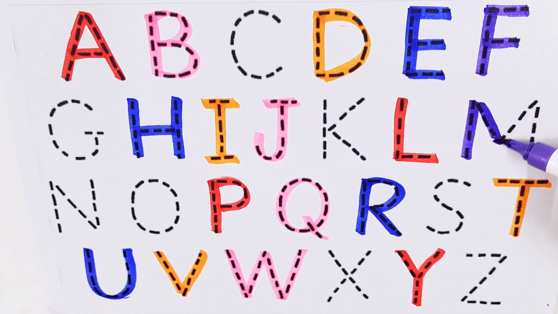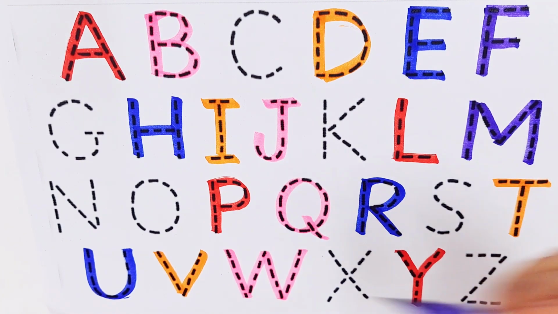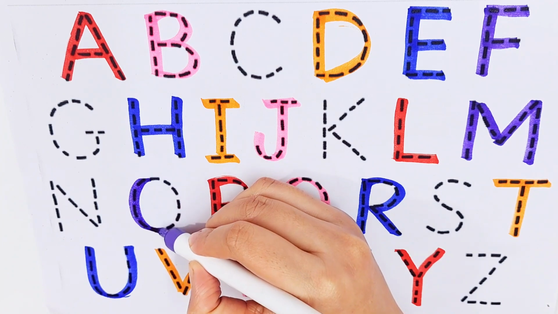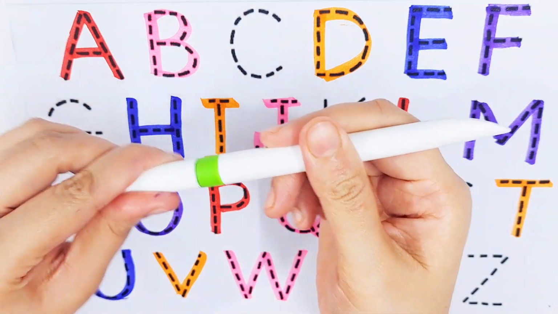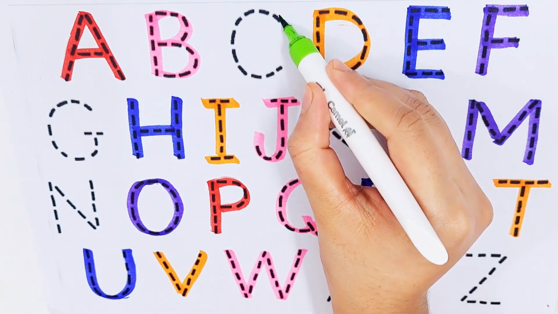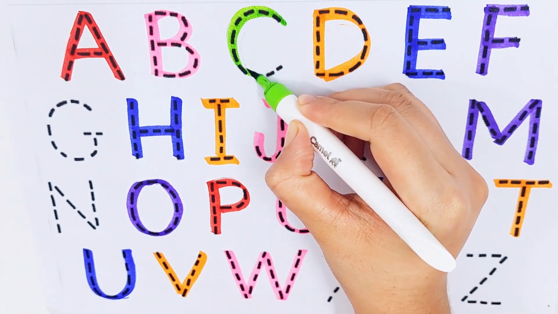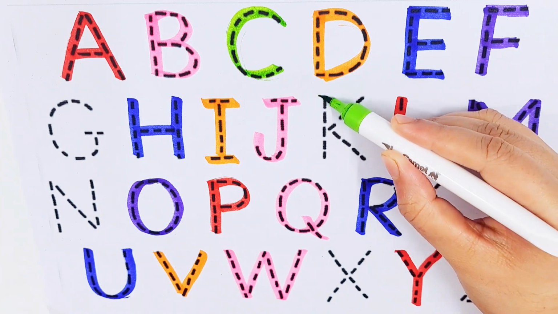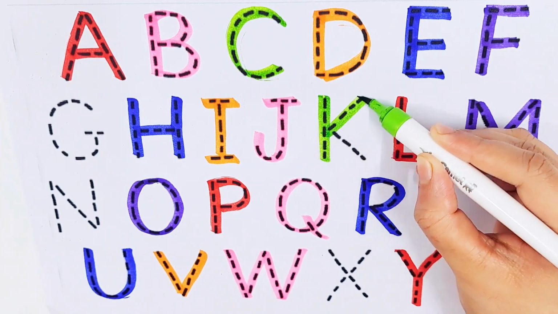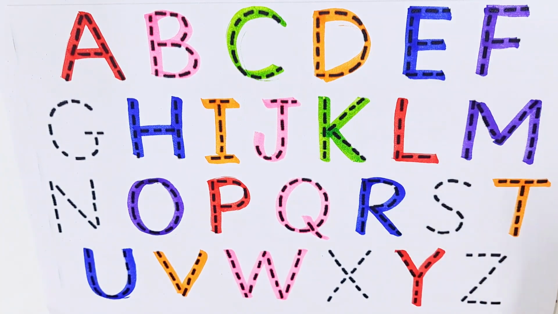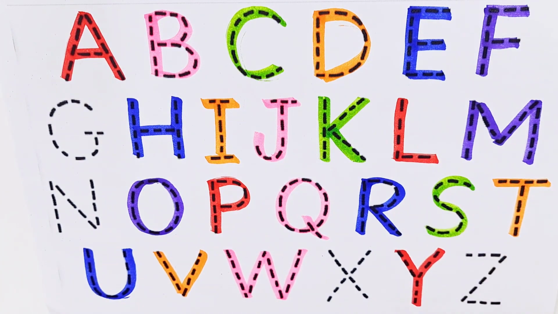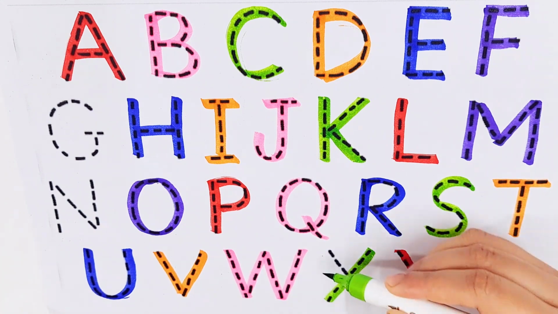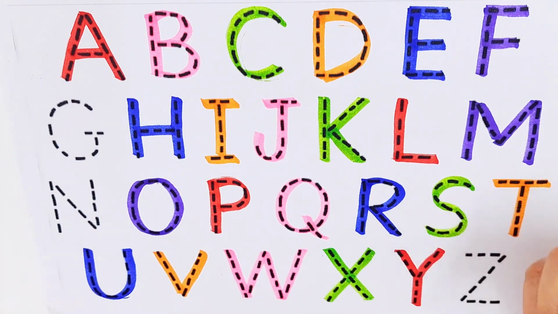M for monkey. O for ox. Light green color. C for candy. K for kiwi. S for sky. X for X-ray. Sky blue color.